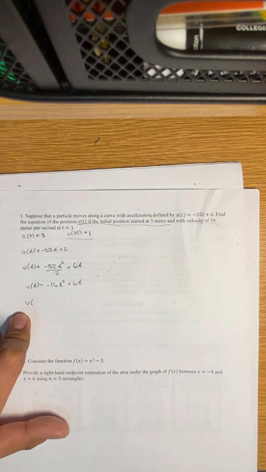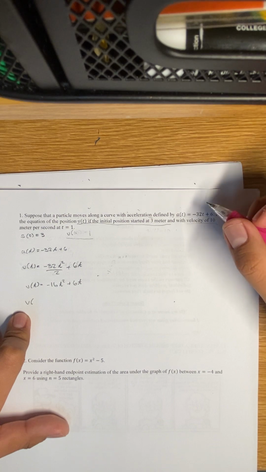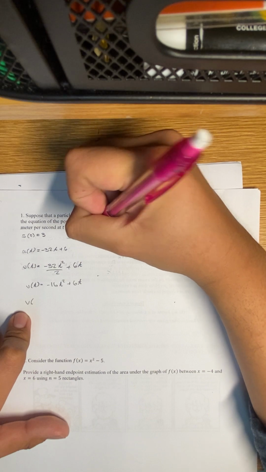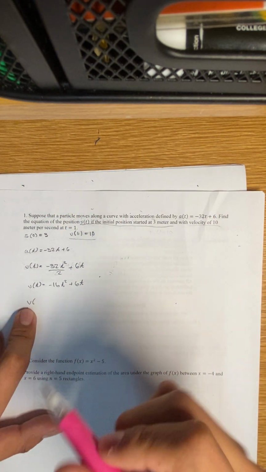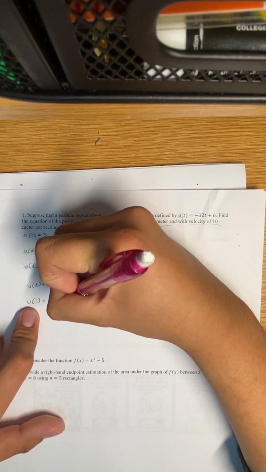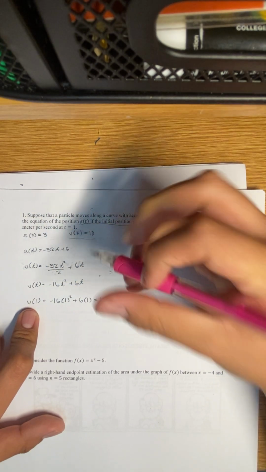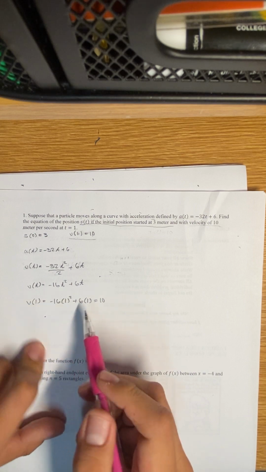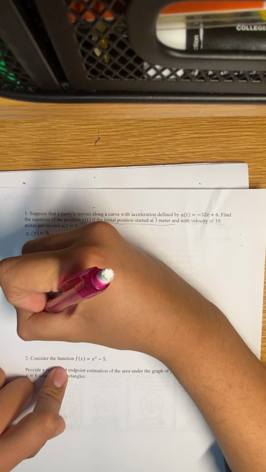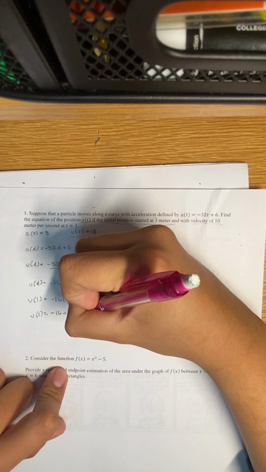Oh, well, this should be switched around actually. My bad. This is velocity of 10 meters per second at t equals 1, so our t would be 1 and this would equal 10. So switch it the other way around. In this case we put v of 1 equals negative 16 times 1 squared plus 6 times 1 equals 10. This is because at each t we plug in the value of 1. And if we were to simplify that, it would be v of 1 equals negative 16 plus 6 equals 10.